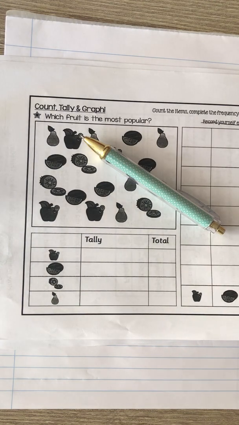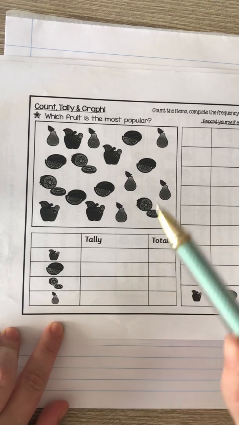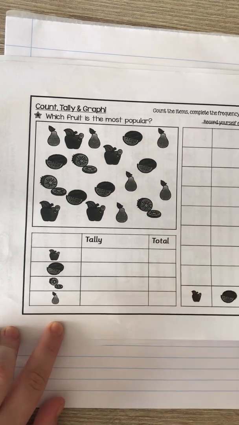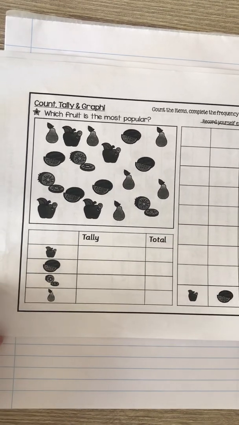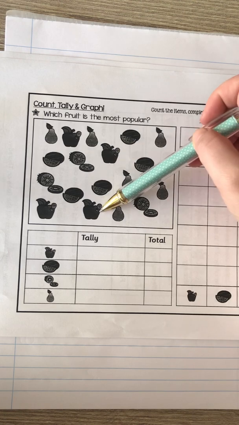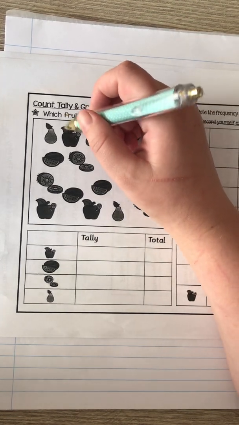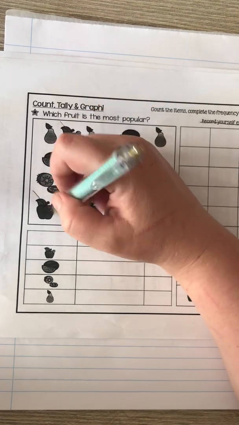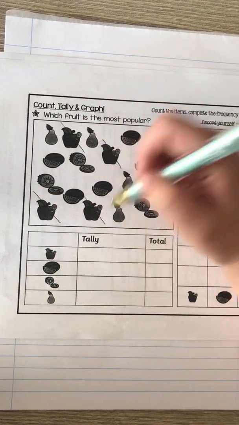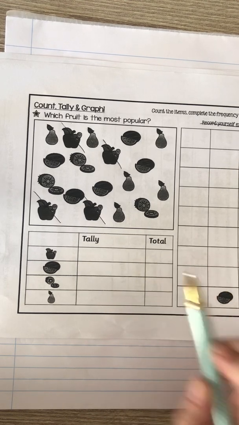Okay, now, which fruit is the most popular? You need to write tally marks for how many apples there are and then write the total. We did this before. Count. How many apples are there? 1, 2, 3, 4. You don't have to do it this way, but it's easier for me to cross them out. So I go 1, 2, 3, 4 apples, make 4 tally marks, and then write the number 4 in this block.